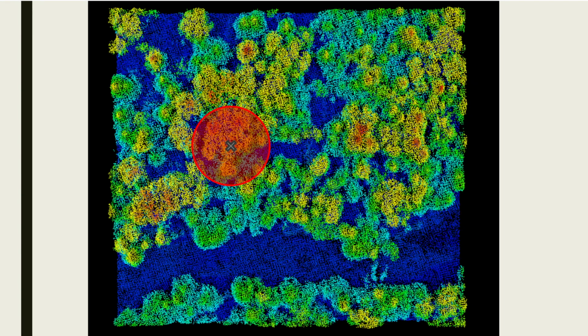One fact that is very critical to understand when we talk about area-based inventory and especially the field work is the accuracy of your plot location.